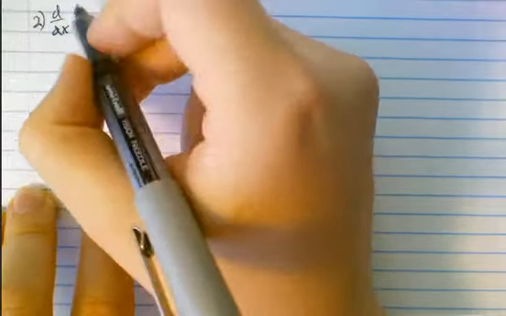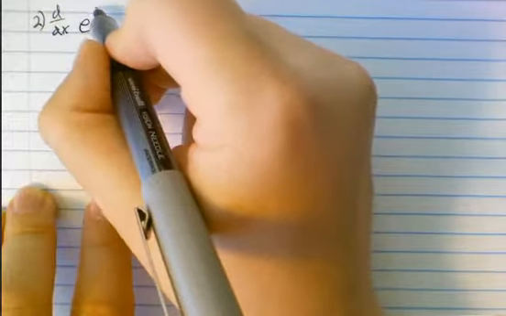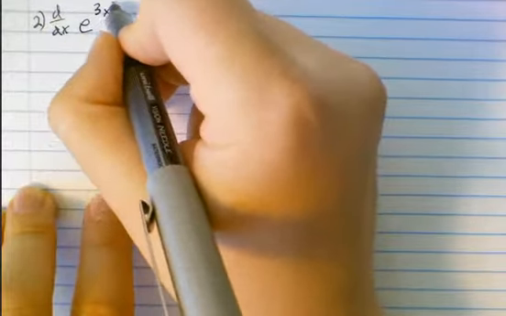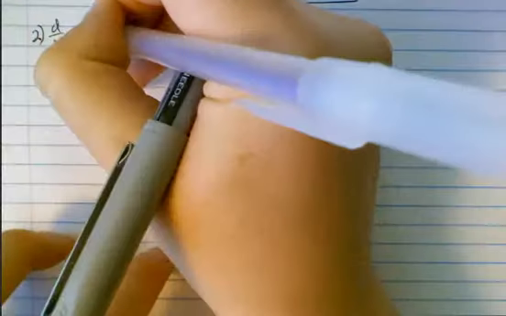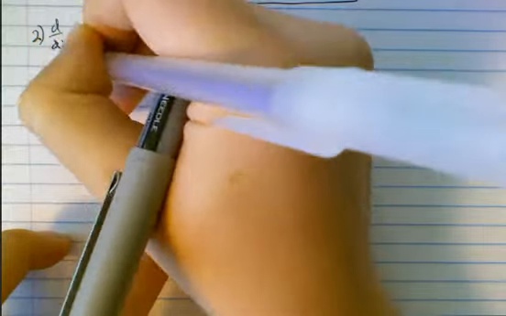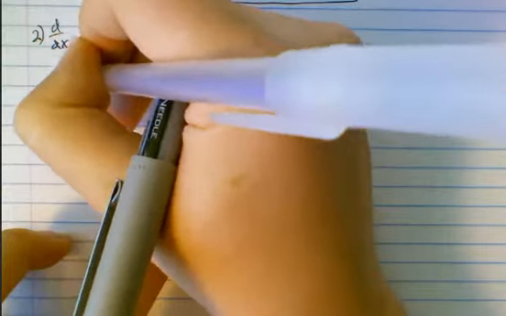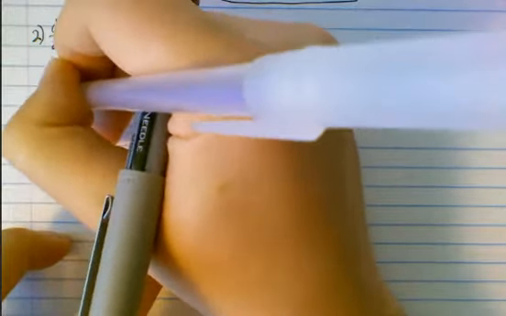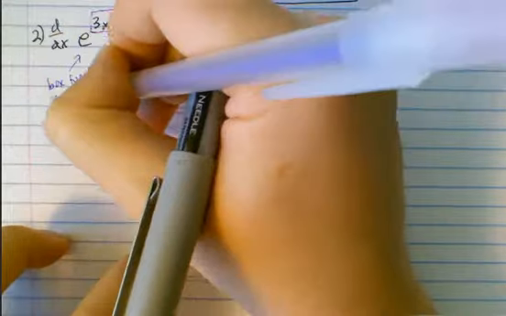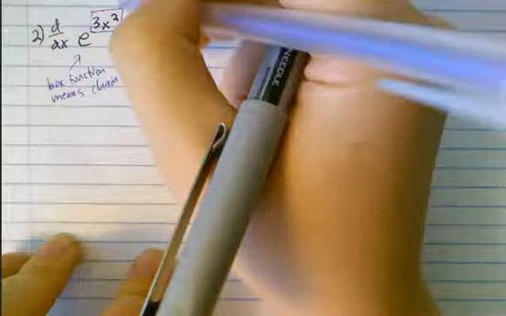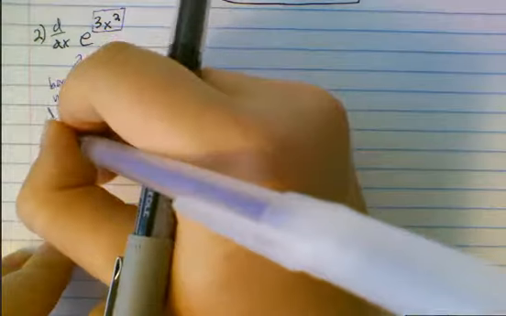The quotient rule is pretty easy to see, but sometimes the product rule and the chain rule are hard to tell apart. So let's look at this one. Derivative of e to the 3x squared. Notice that right here, this is a box function. A box function automatically means we're going to have a chain rule.